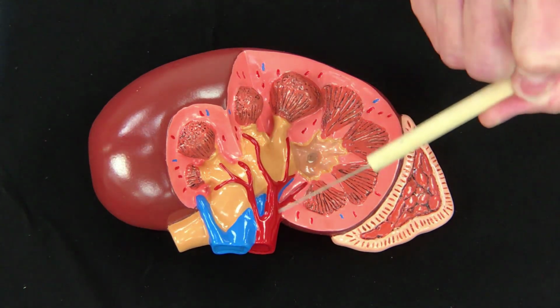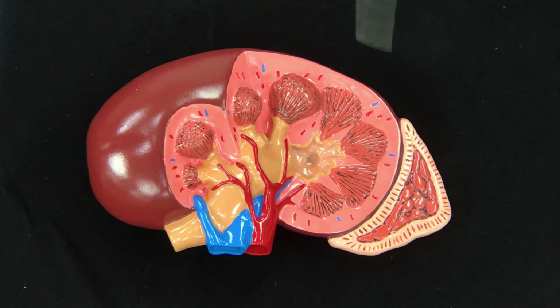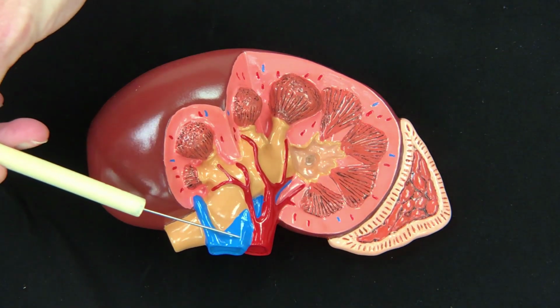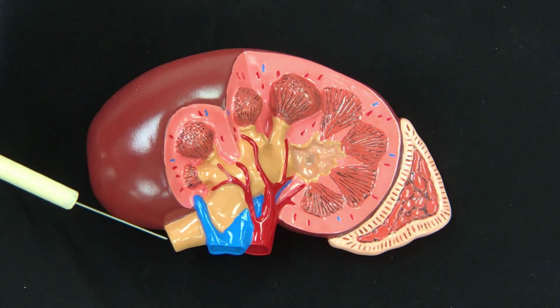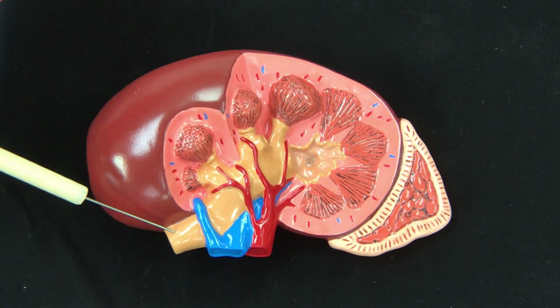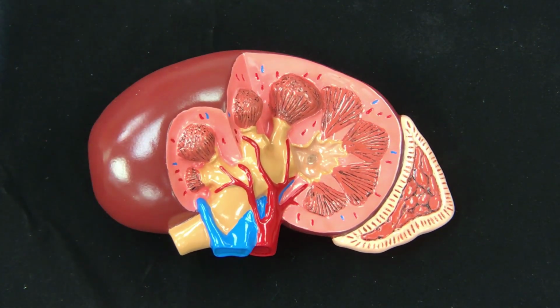We can see the renal artery going into the kidney. We can see the renal vein going out of the kidney. And we can see a ureter, which is going to take urine to the bladder to get stored. Okay, so the kidney has 3 regions, and then it will have structures in those regions.